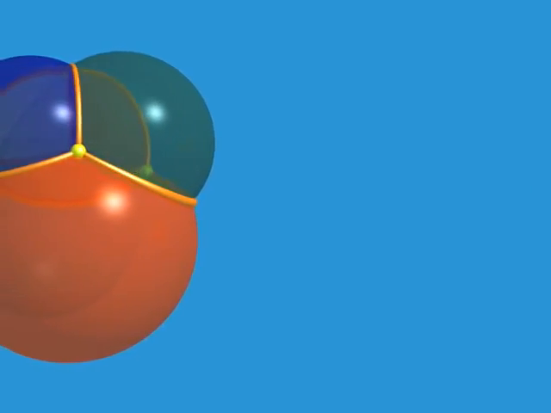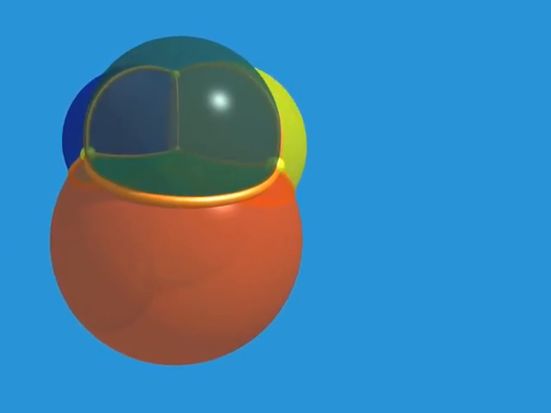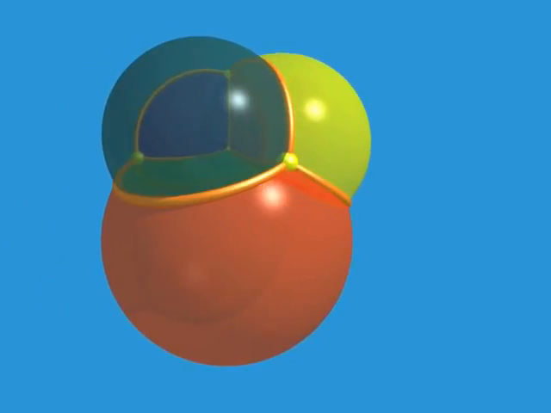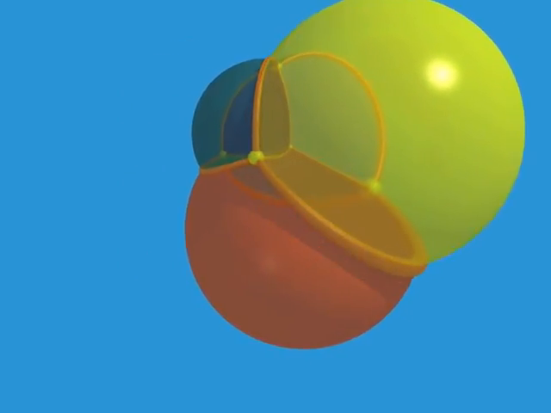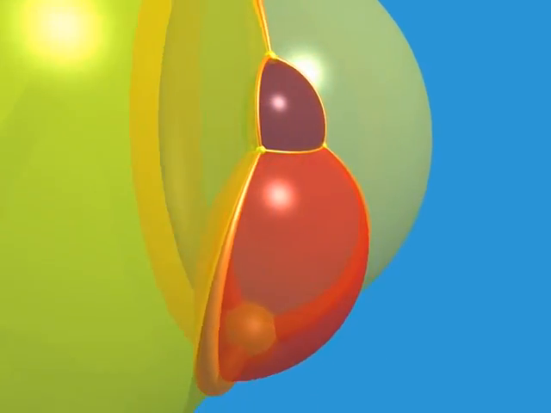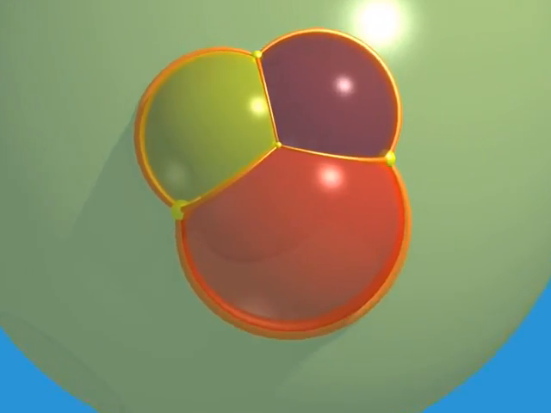Let's add the two-dimensional faces to get an even better view. The simplex with its 10 triangular faces. Of course, these two-dimensional faces are pieces of spheres, just as before when we saw that the edges were circular arcs.